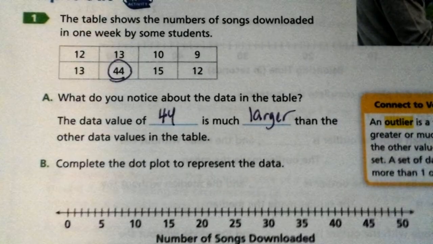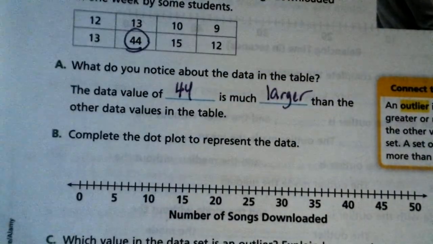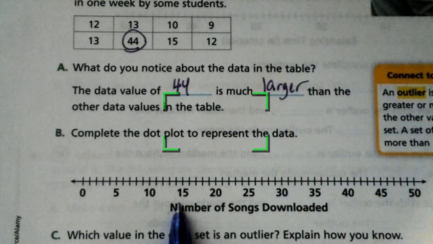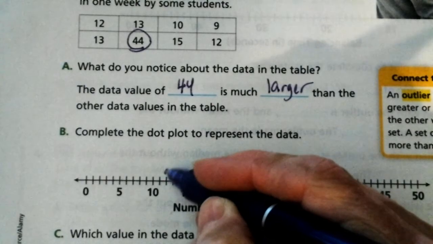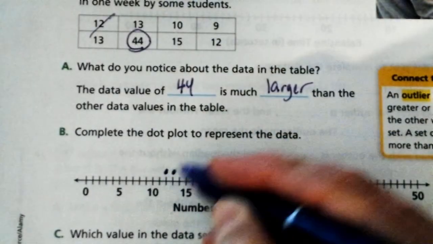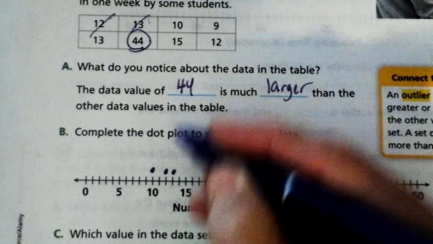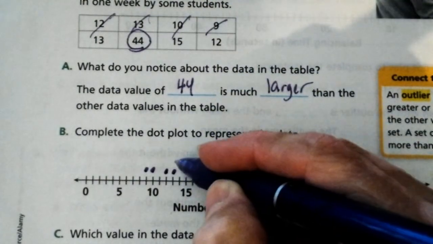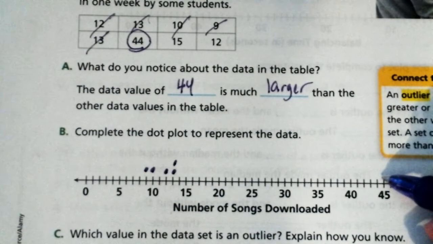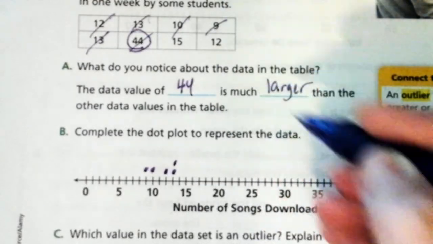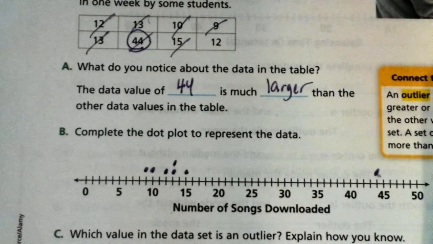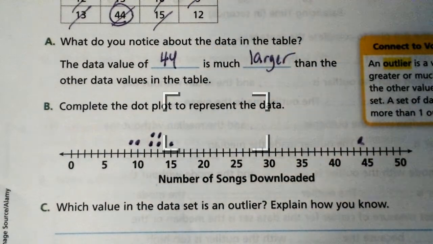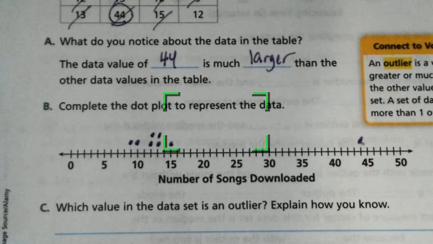Complete the dot plot to represent the data. So, the first point is 12, so that would be here. Then we have 13, we have 10, we have 9. We have another 13, we have 44, we have 15, and we have another 12. Hopefully you can see that's what your dot plot should look like.